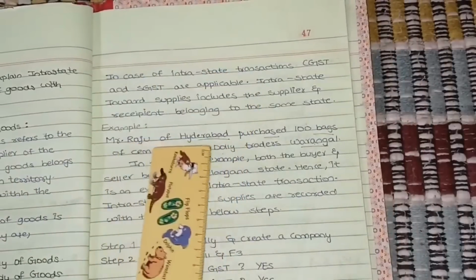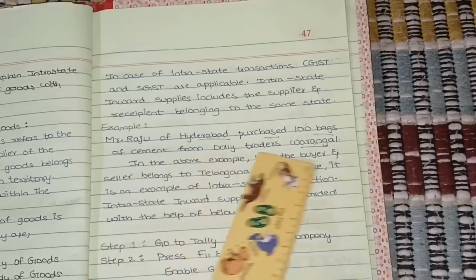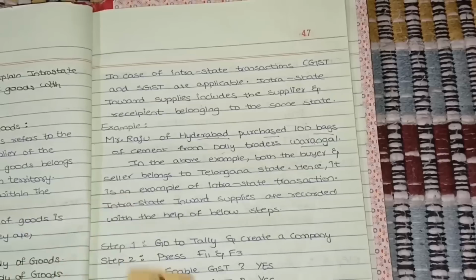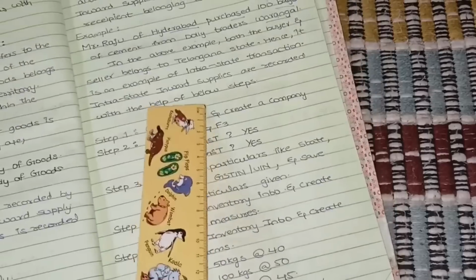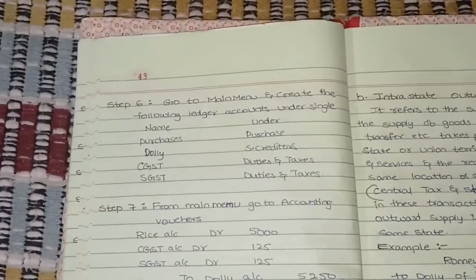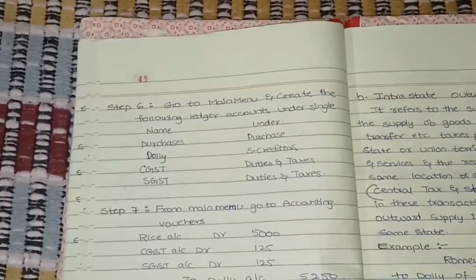Example, Mr. Raju of Hyderabad purchased 100 bags of cement from Dolly Tailors of Warangal. Hyderabad is in Telangana state, Warangal is in Telangana state. So we can say it is an intrastate inward. Here also, look, same answer. Inventory info, everything will be the same answer, just one or two lines will change. So here also everything will be the same.